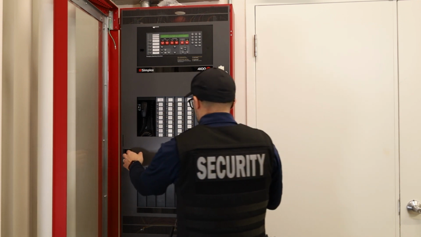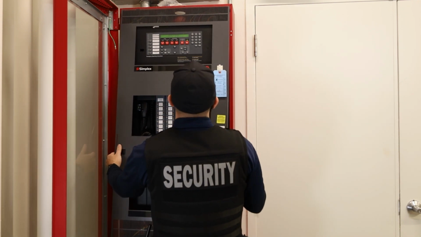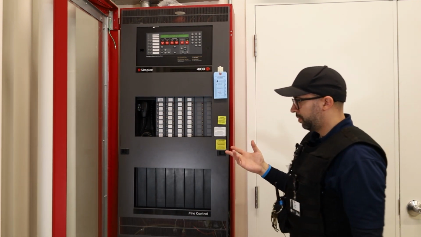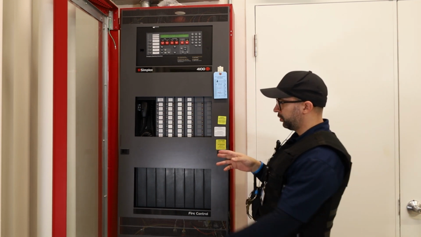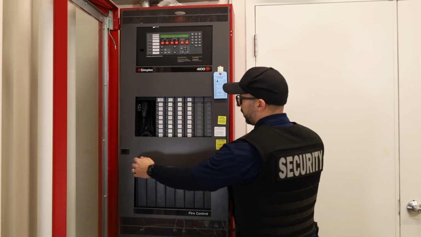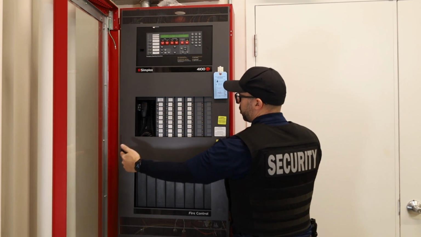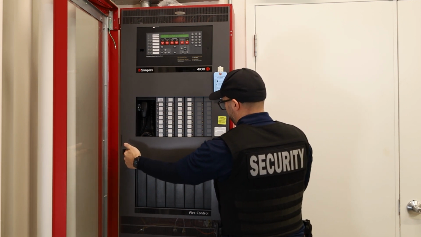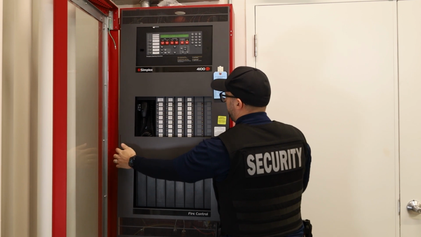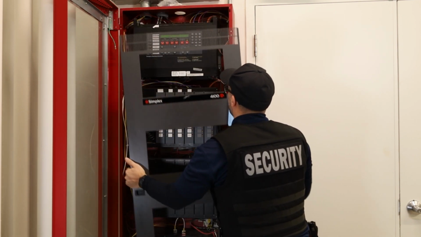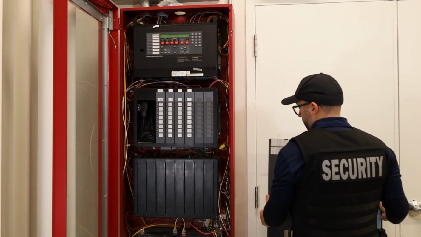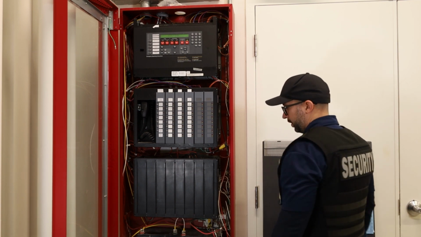So another thing that we have here is basically, with most of these addressable panels, how you take off this cover is you press here, you squeeze inside, you press towards the middle, and it should pop off, and then you lift up, and you'll be able to take off the cover. Here we have a couple components.